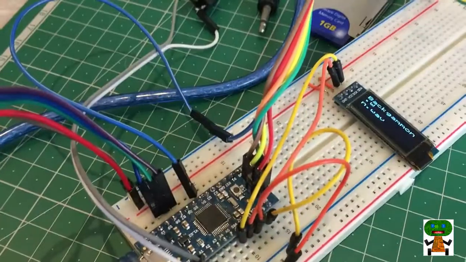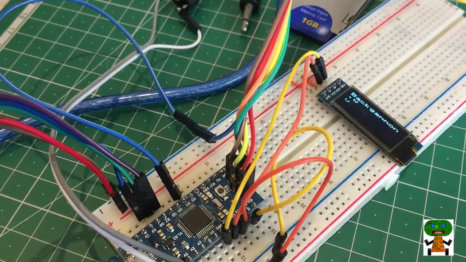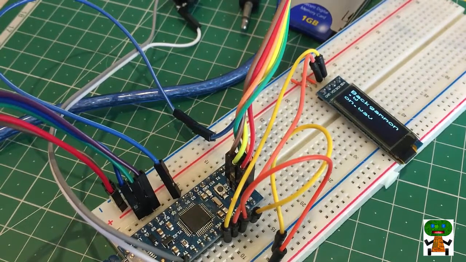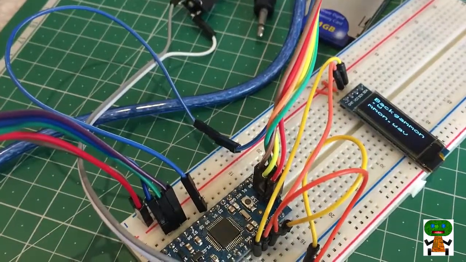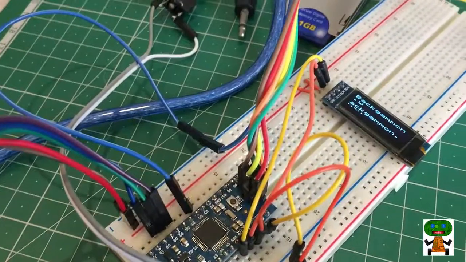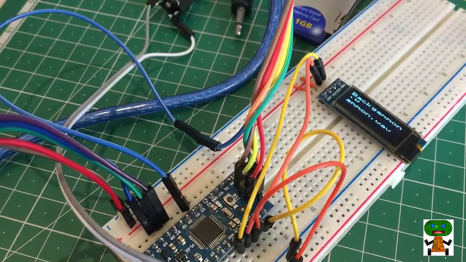These Nano-ARMs don't produce a lot of current, so driving something like a 16:2 is quite difficult, especially when you're mixing it with audio and powering an SD module. So the solution I found was to go for this OLED screen.